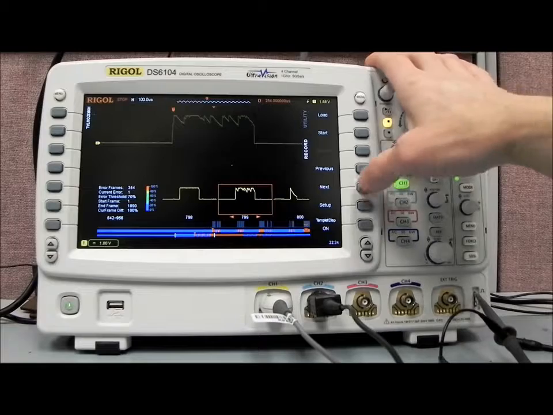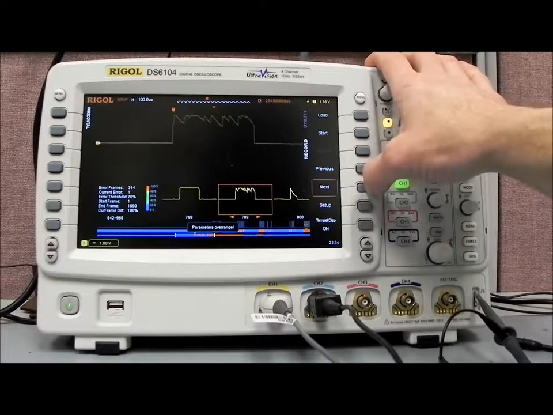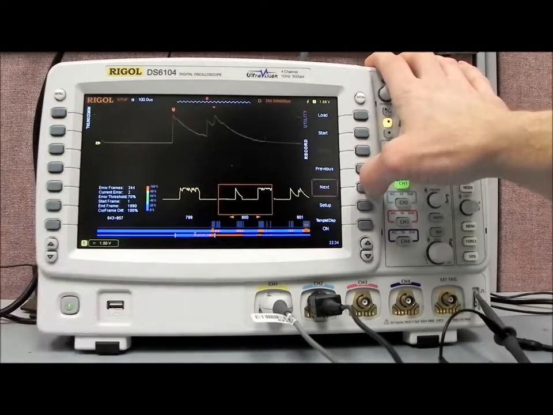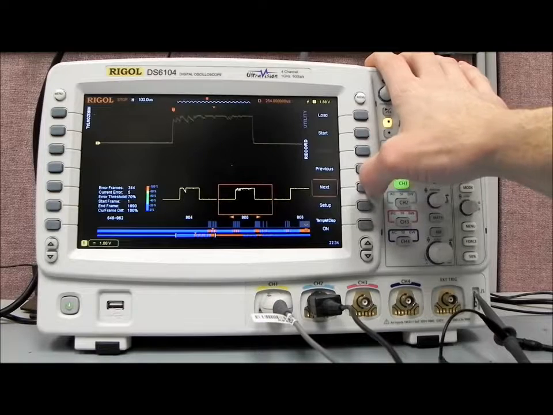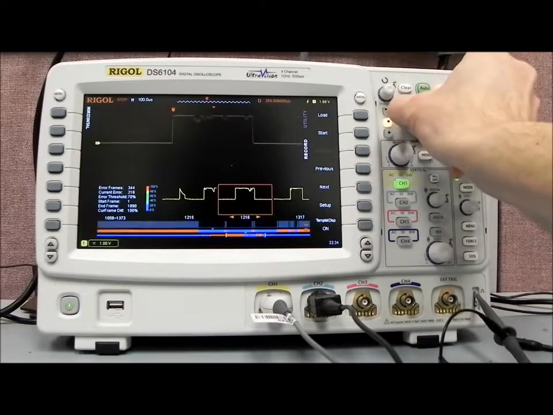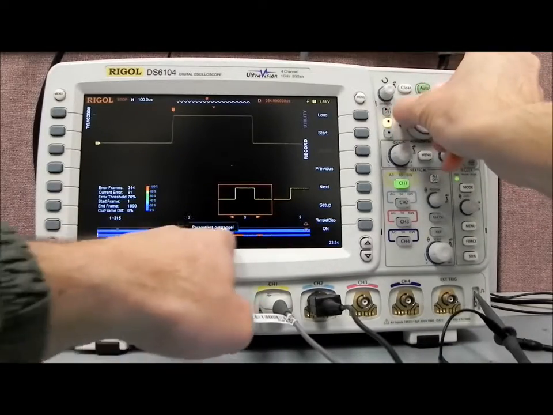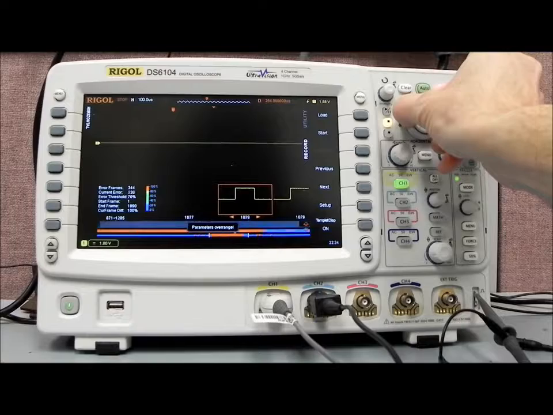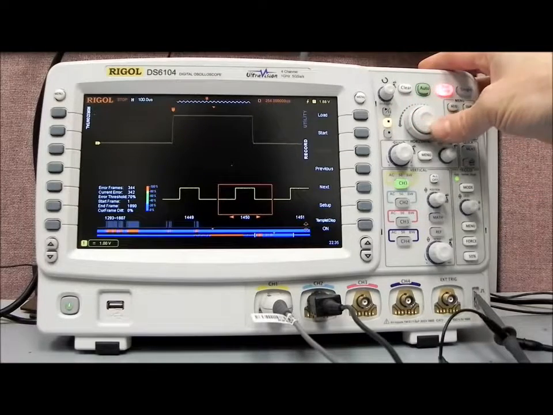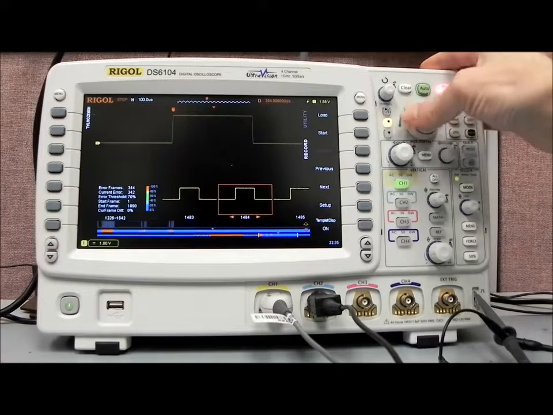And you can very easily go using previous or next. You can go to each of the failed waveforms. And so you can actually cycle through each and every failed waveform, or again, you can use the fast forward key. Again, we're sliding along very quickly through that entire waveform, or you can go one frame at a time by using the inner knob like that.